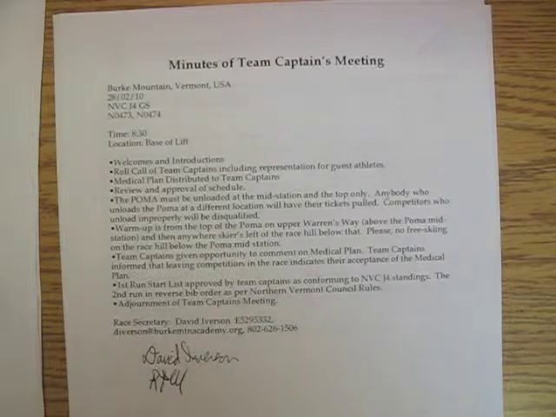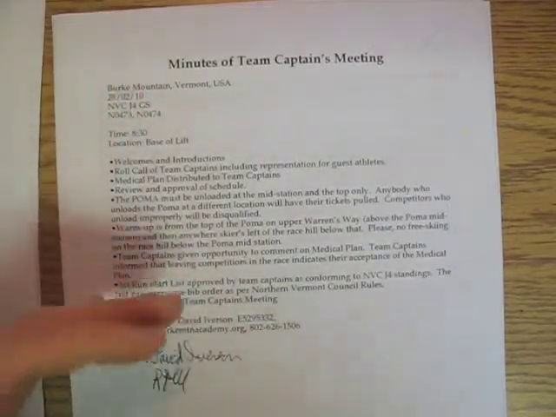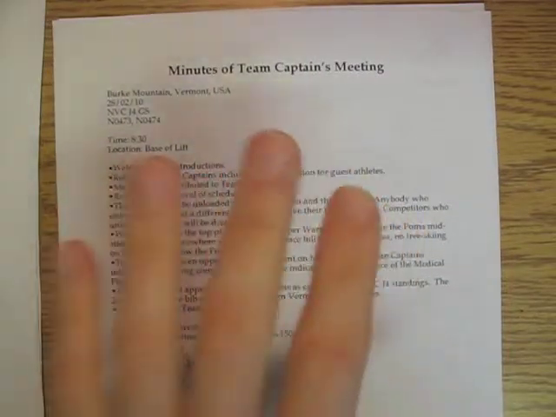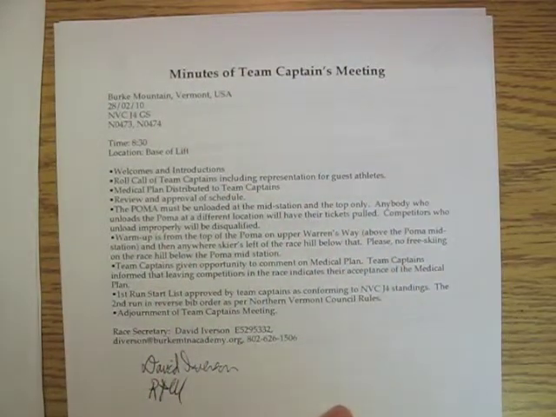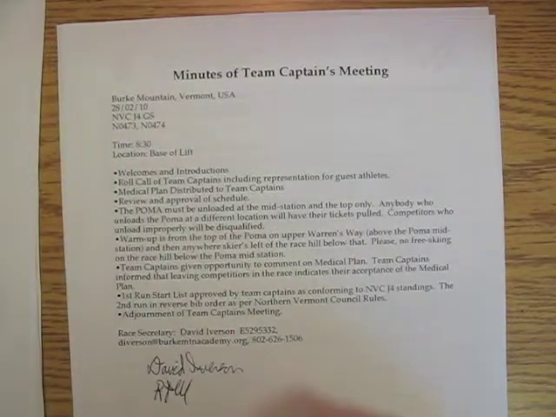And then if for some reason something comes up that was not anticipated, then I will add that into my meeting minutes and then I will reprint. But I'm going to walk into my meeting with the minutes already ready to go so I don't have to do them later. And this also tells me all the things that I need to cover in that meeting.